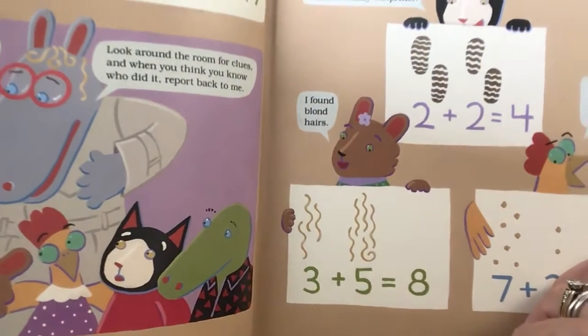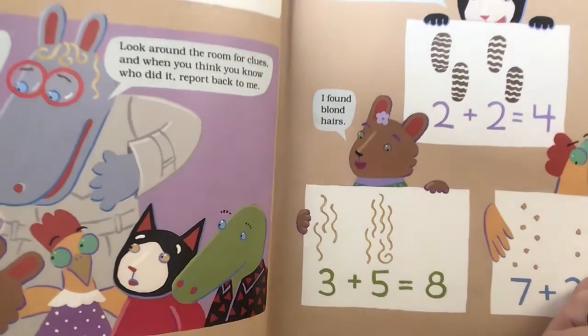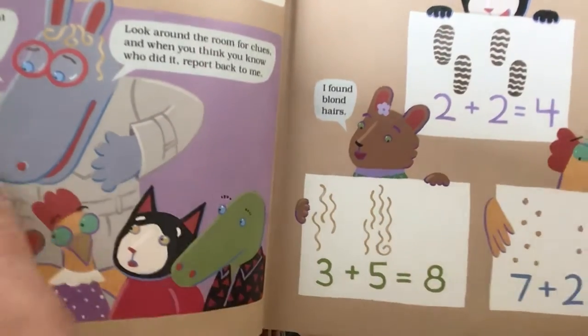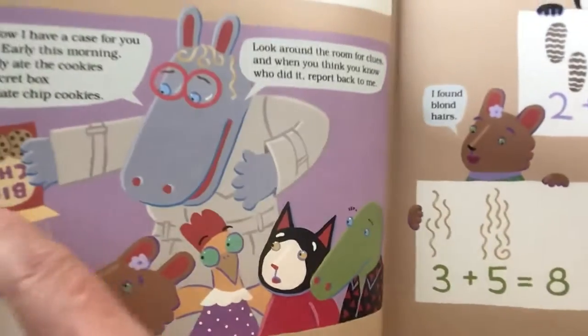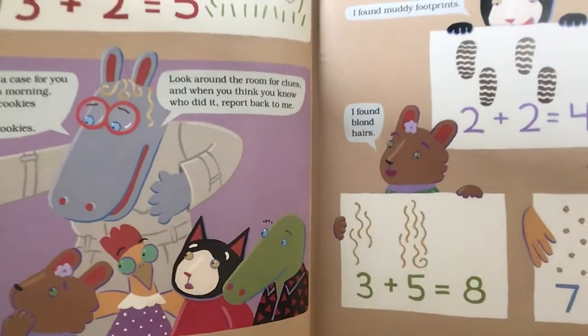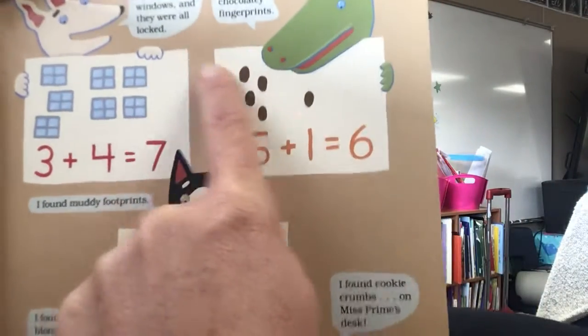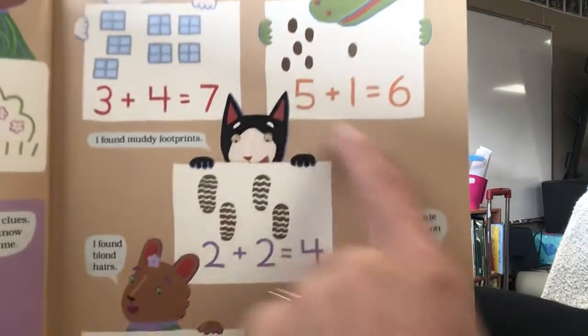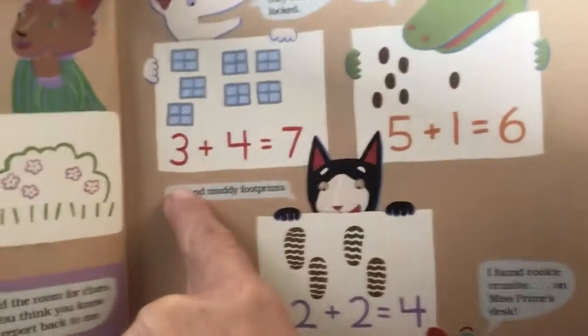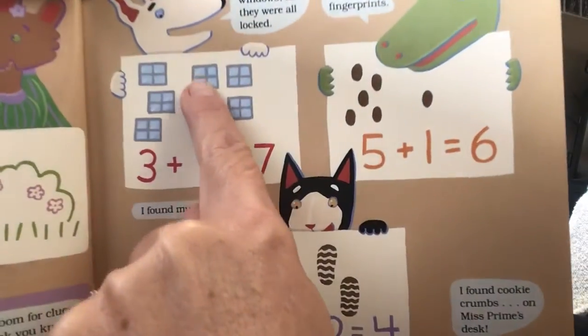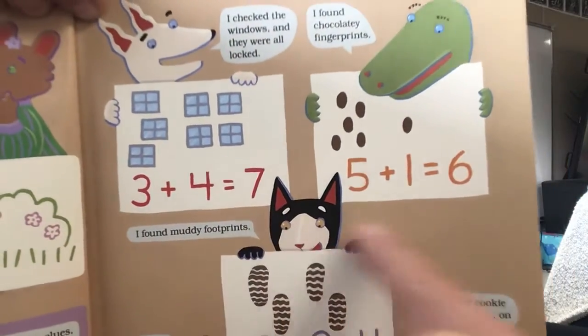Right now, I have a case for you to solve. Early this morning, somebody ate the cookies in my secret box of chocolate chip cookies. Look around the room for clues, and when you think you know who did it, report back to me. I checked the windows, and they were all locked. 3 windows plus 4 windows equals 7 windows.